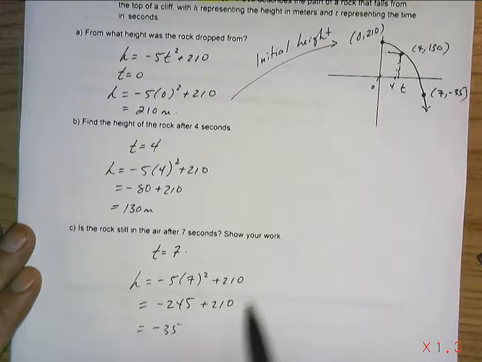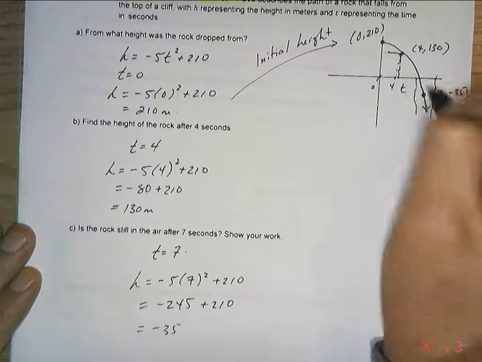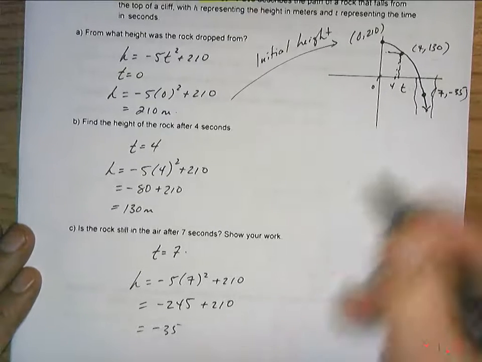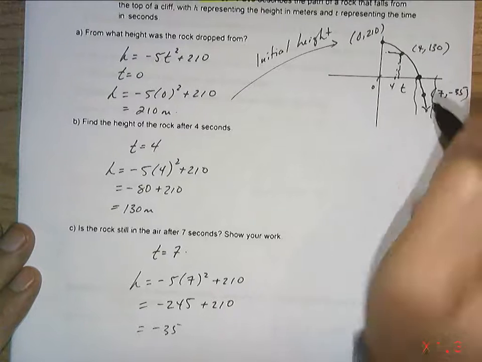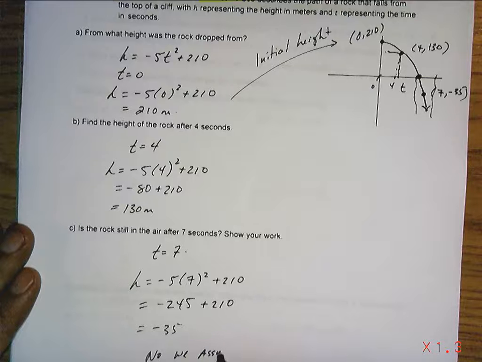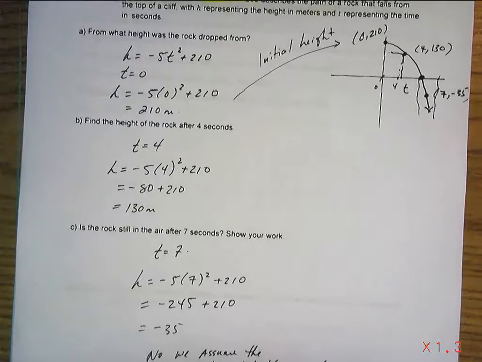So is it still in the air? Well, unless it's falling into a hole that's been dug into the ground, or unless it fell off a cliff and we're measuring it from here, then no, there's not. It must have stopped somewhere before 7 seconds and hit the ground and stayed there. So the answer would be no. We assume the rock has hit the ground before 7 seconds.